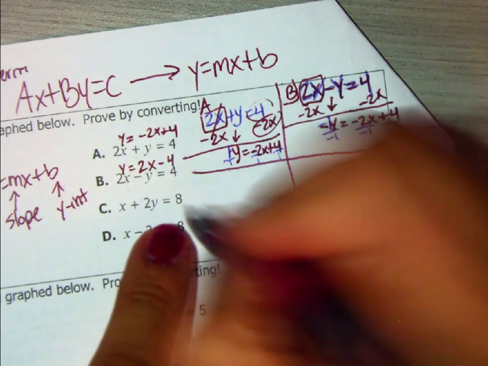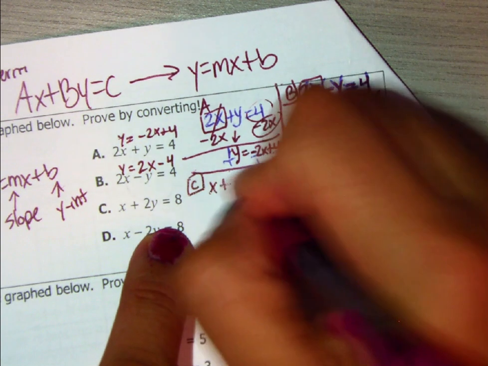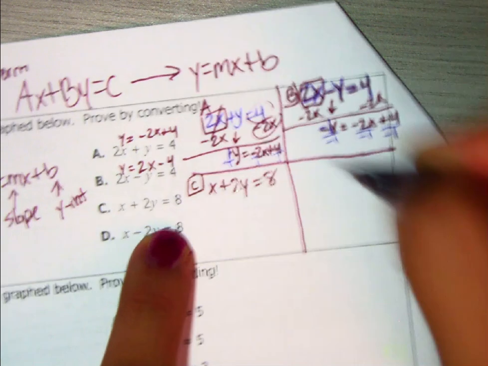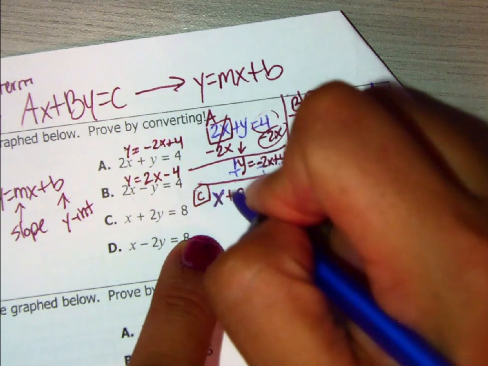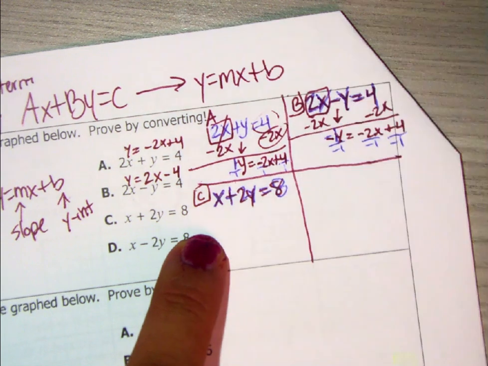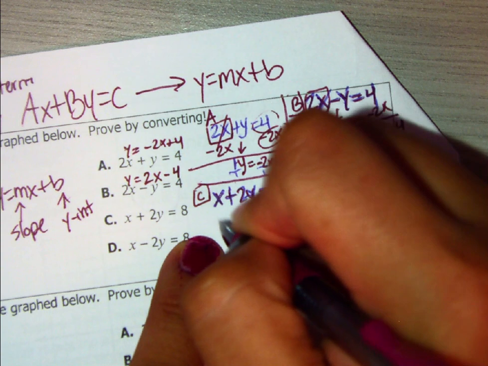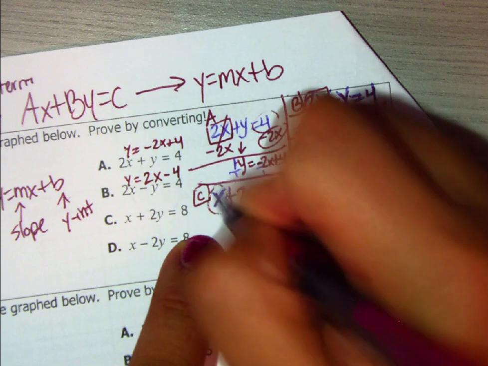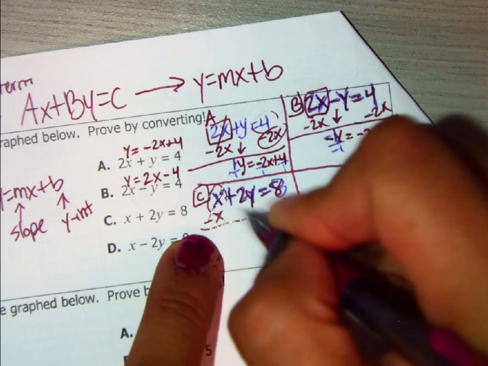All right, let's try letter C. Practice, practice. So now we have x plus 2y equals 8. And again, I'm going to transform this to blue so it can stand out. And add or subtract the x term is your first step. So we're going to subtract the x from both sides and bring this down.